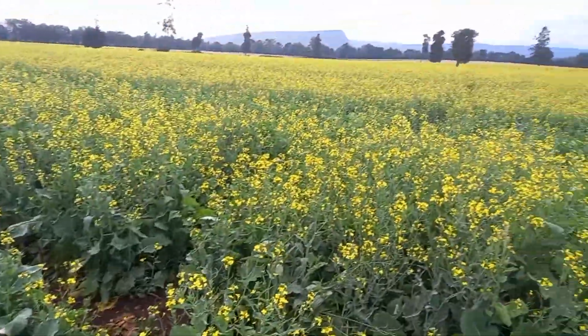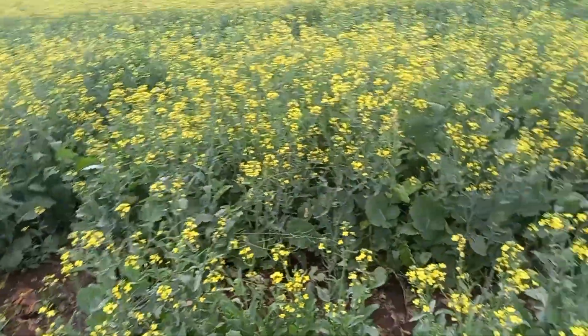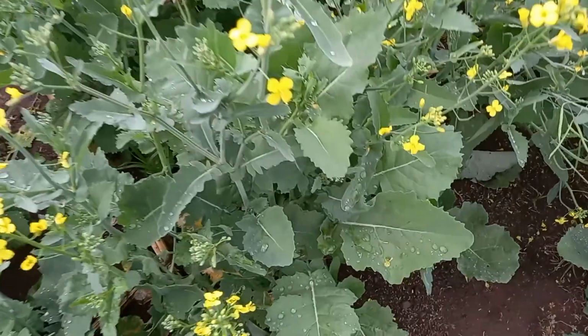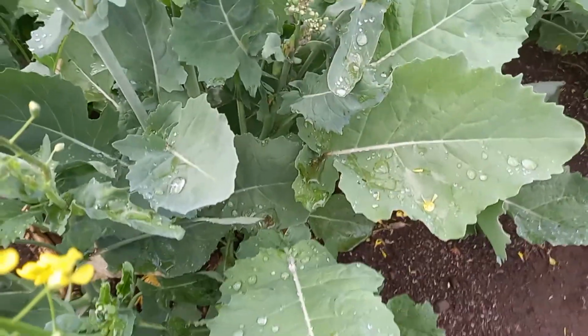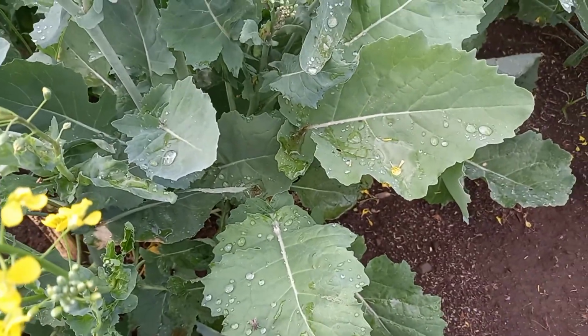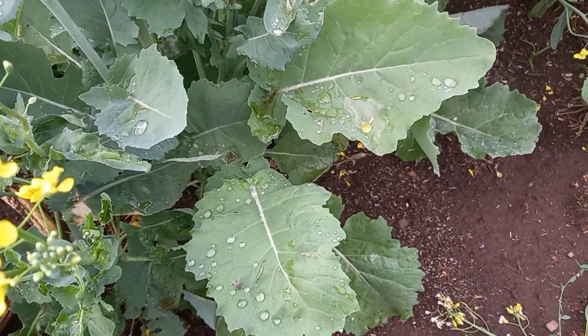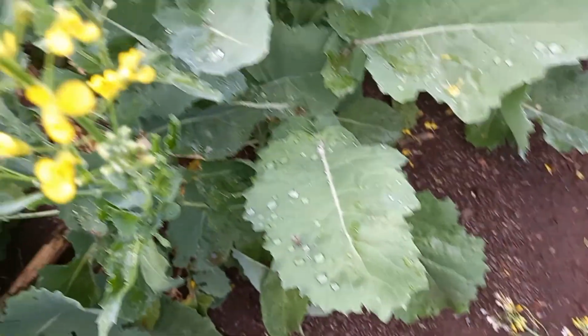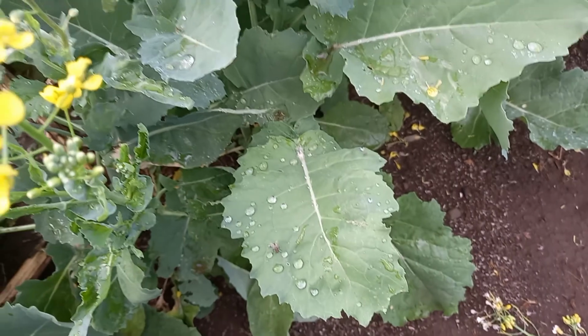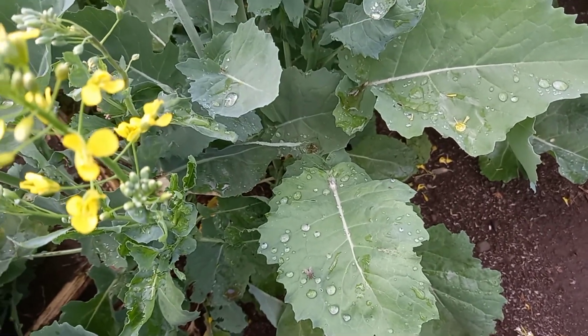So this is the Sukumawiki plant, and maybe I can get closer so that you are able to see that most times we harvest the leaves of this Sukumawiki, and they are what we feed on.